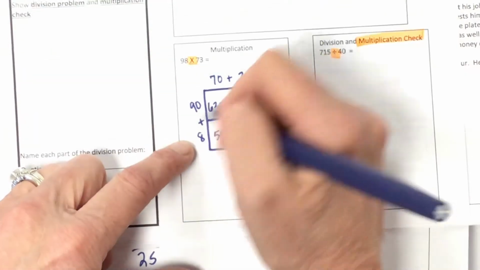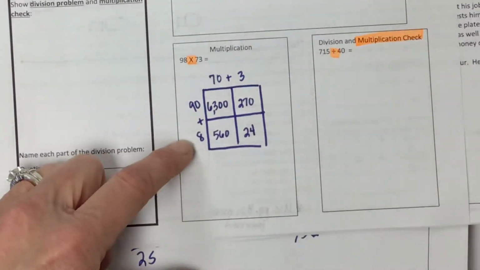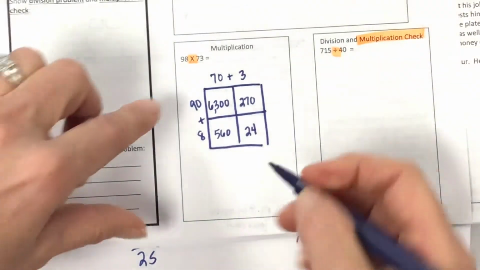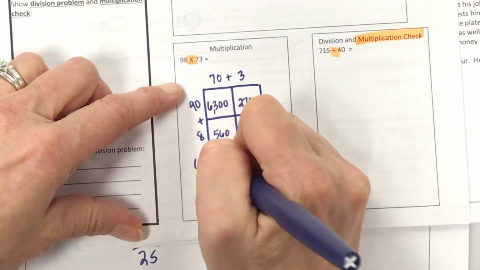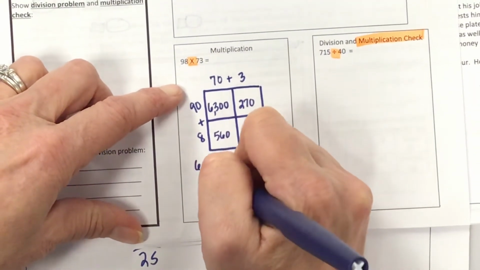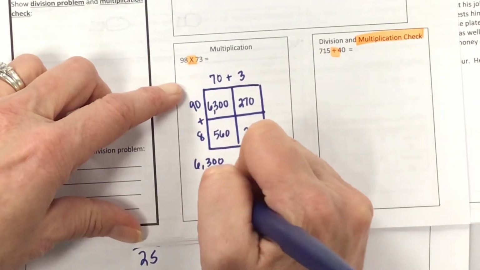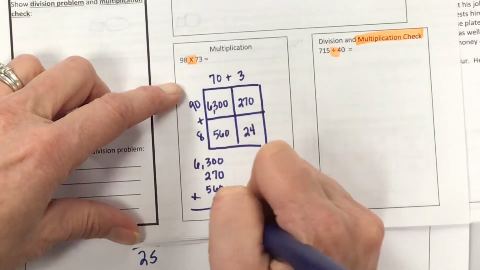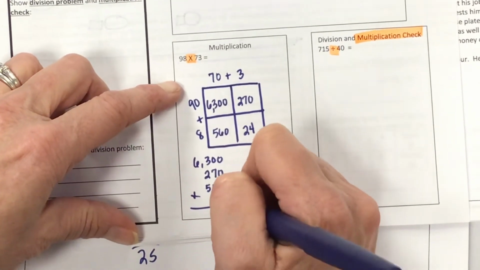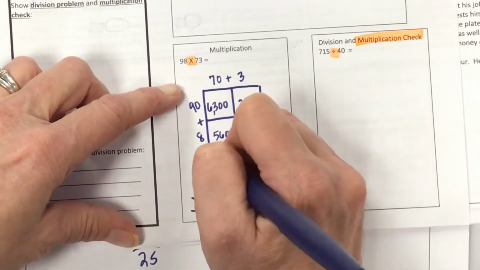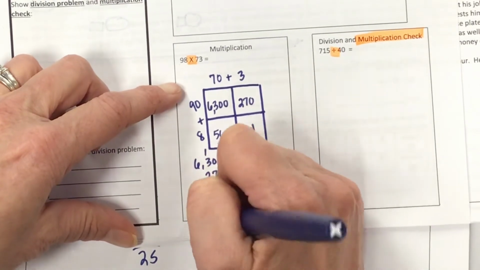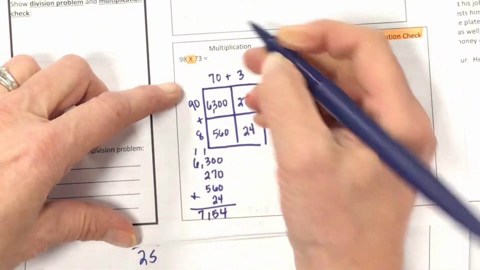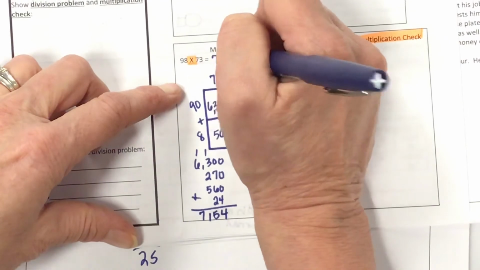Add a zero. 3 times 8 is 24. My four partial products are 6,300, 270, 560, and 24. Adding them, I am getting 7,154.